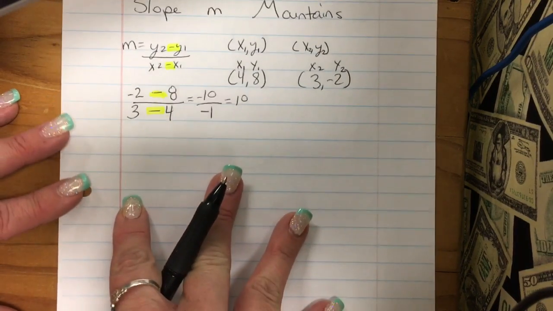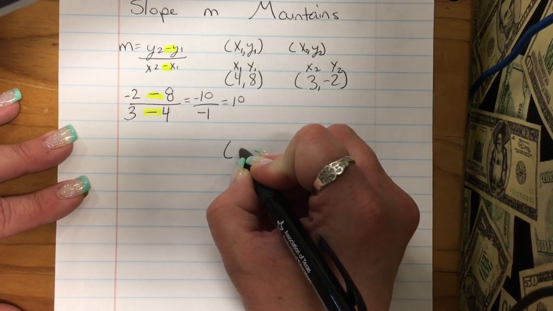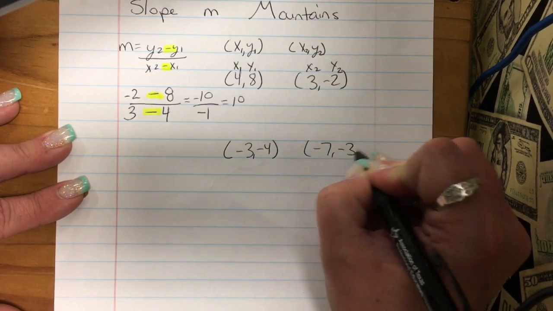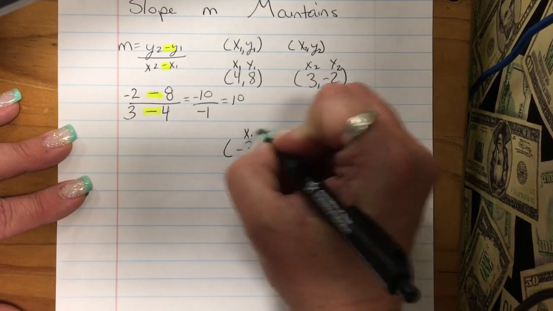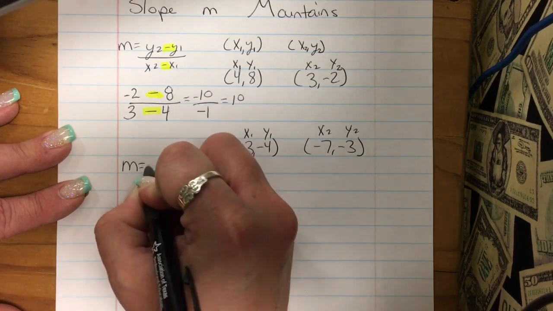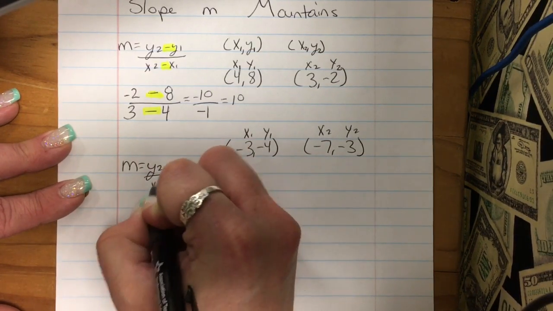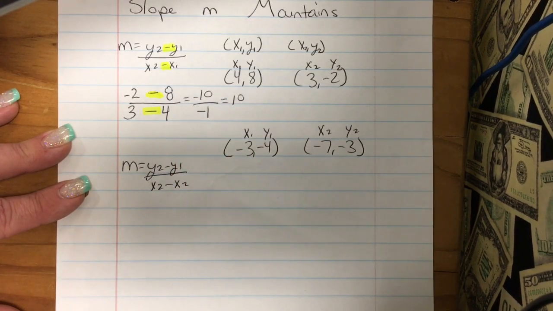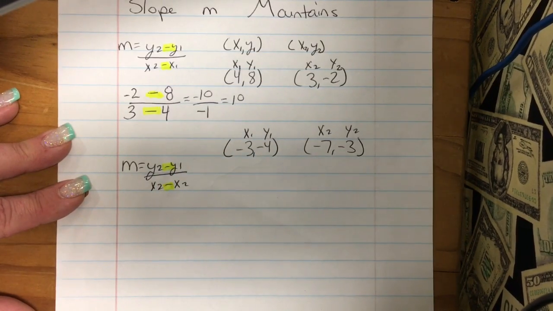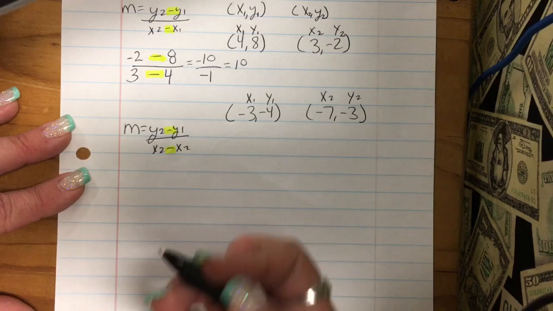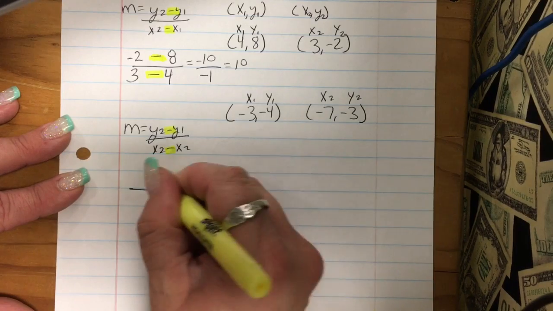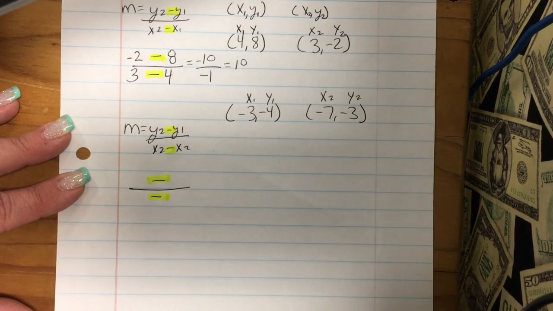Okay, we're going to work another example, and we're going to use the ordered pairs (-3, -4) and (-7, -3). So we have our x1 and y1, and our x2 and y2, and our formula that we're using. Part of this is just that minus sign in it. So I'm going to write my fraction bar, and I'm going to write that minus sign, and I'm going to highlight it because this one has a bunch of negatives.